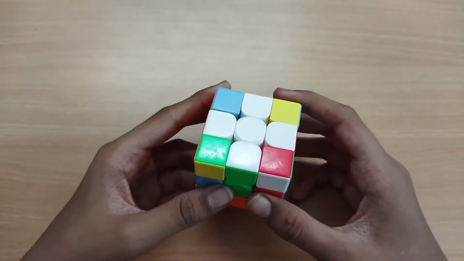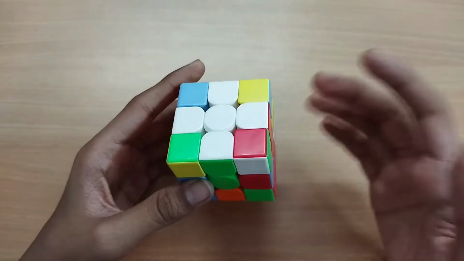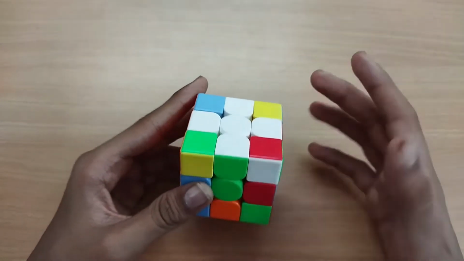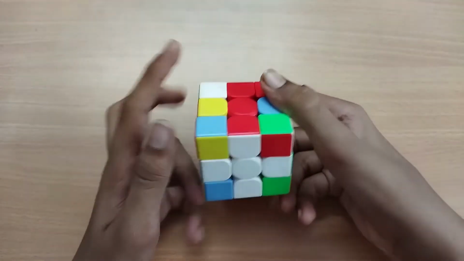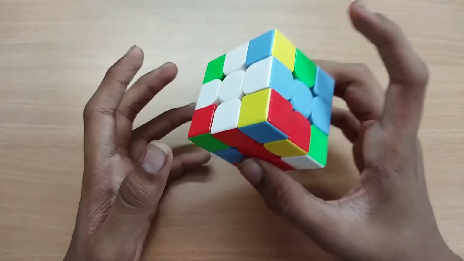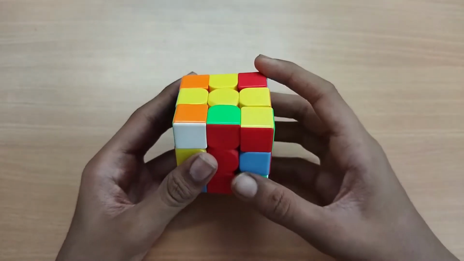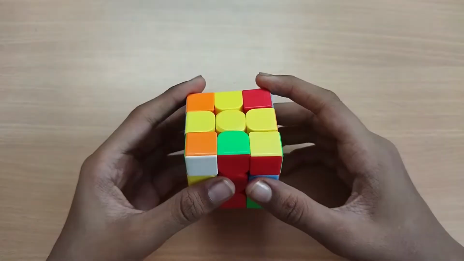The cross should be done in less than 5 or 4 seconds. But if you have trouble solving the cross in less than 5 or 4 seconds, then this video is for you. One more thing, make sure you're solving the cross on the bottom. If you do it on the side or the top, then you need to rotate and then do F2, which slows you down as it needs the rotation. So make sure you do it on the bottom.